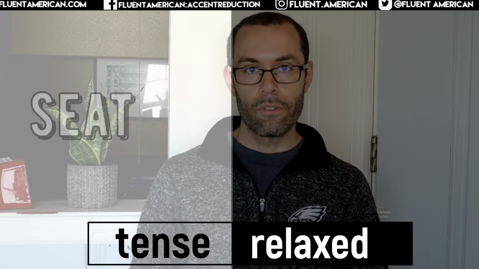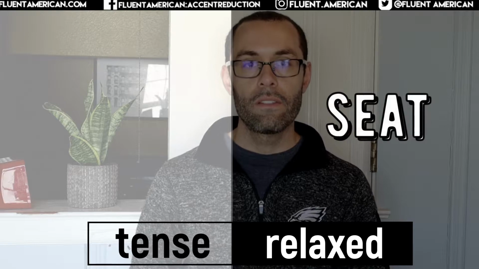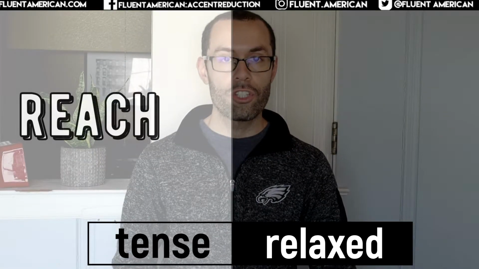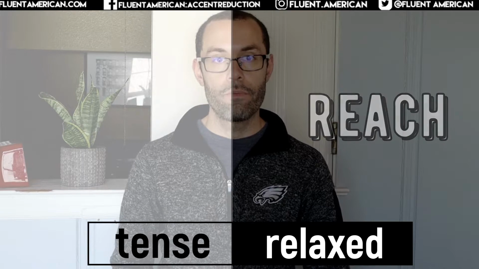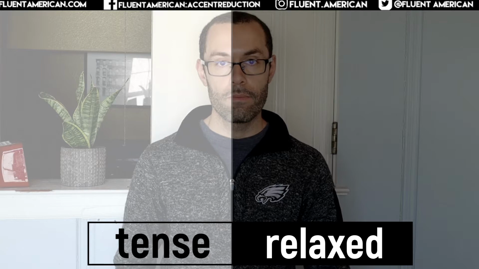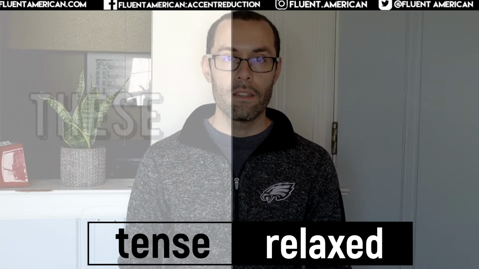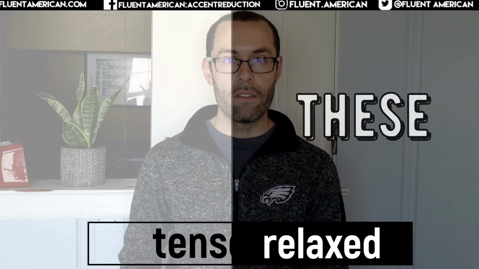Take a look at these comparisons. See if you're saying these words too tense by comparing them to the more relaxed version. Seat versus seat. Reach versus reach. These versus these.